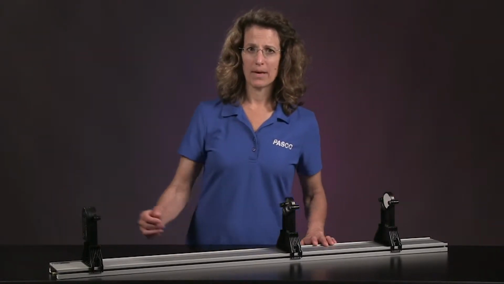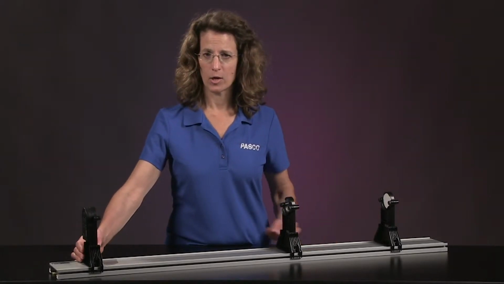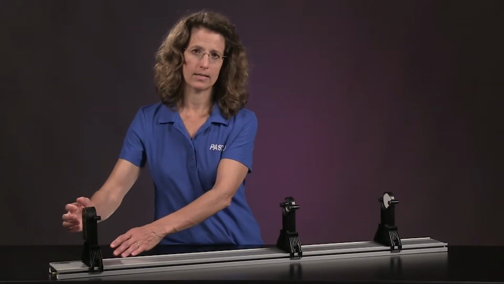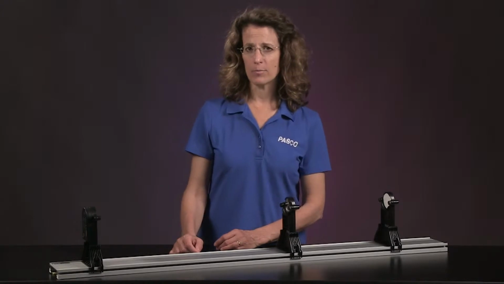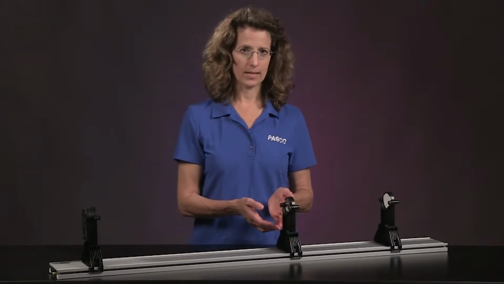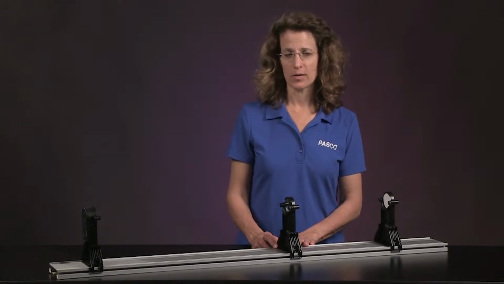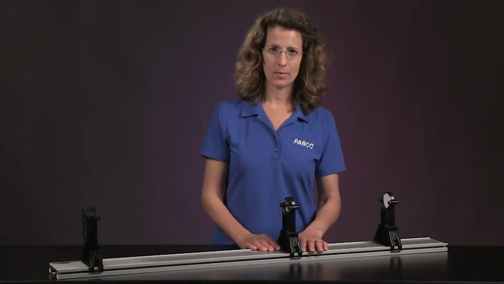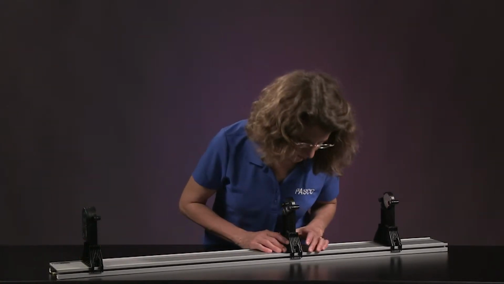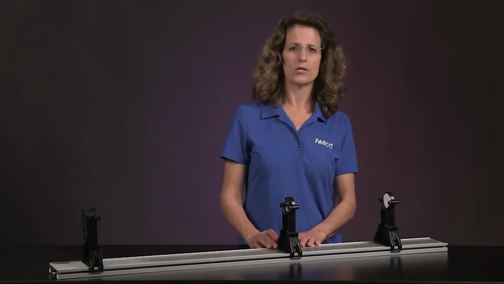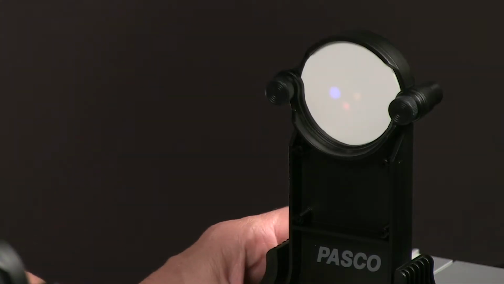We begin by mounting the light source on the track near one end and turning on the LEDs. This will be the object that is projected through the convex lens and onto the screen. For our first measurement, we will move the convex lens so it is 60 centimeters from our object. Adjust the screen so the image is in focus.